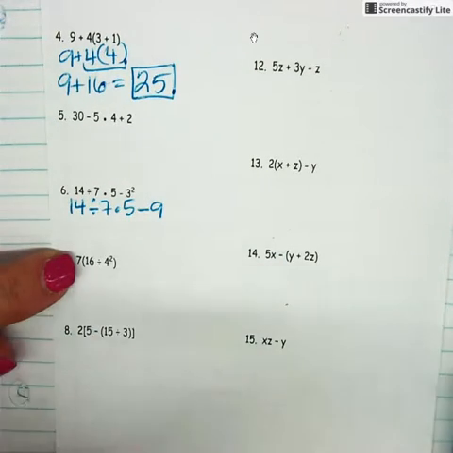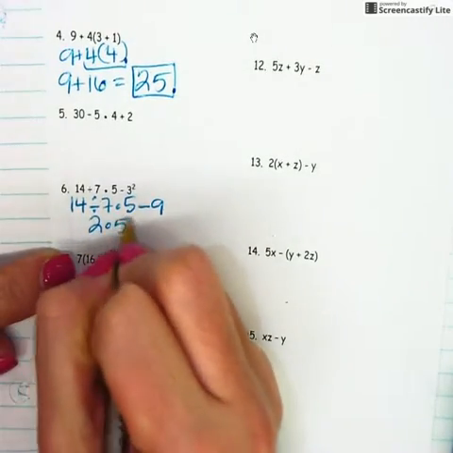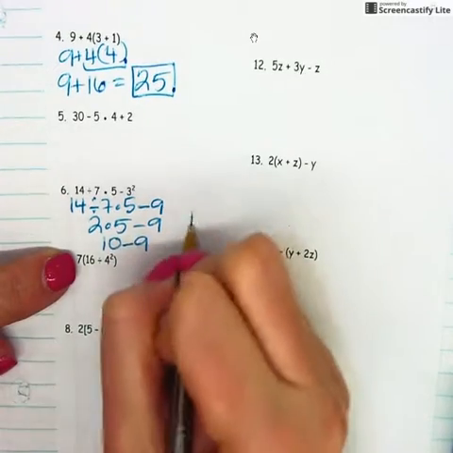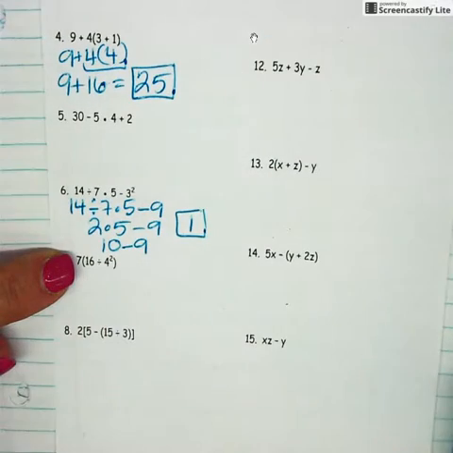Next thing I'm going to do is 14 divided by 7, which gives me 2. Then 2 times 5 gives me 10, and 10 minus 9 gives me a final answer of 1.